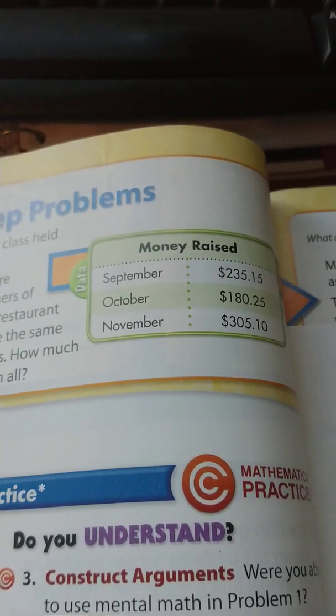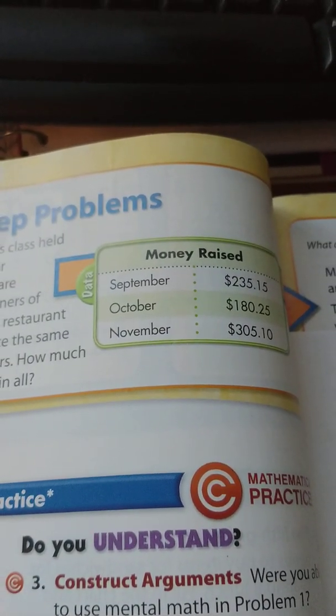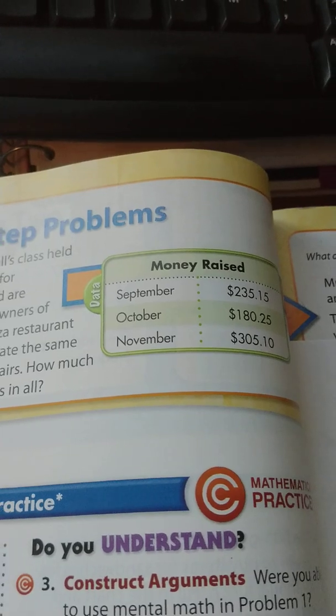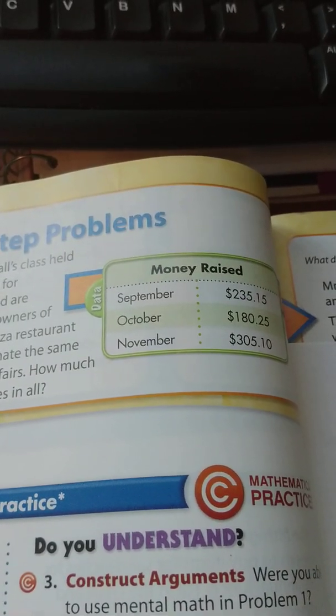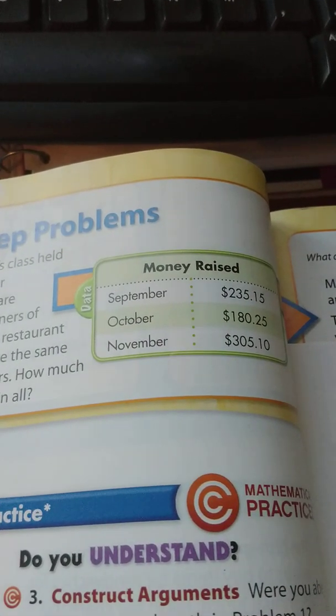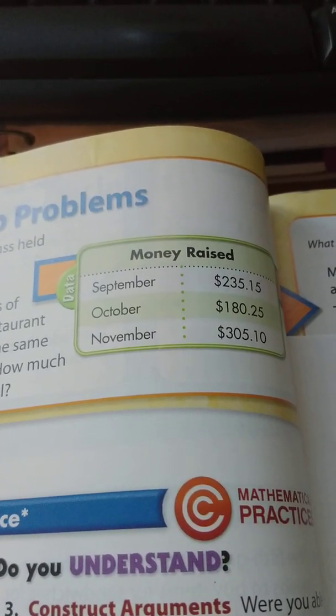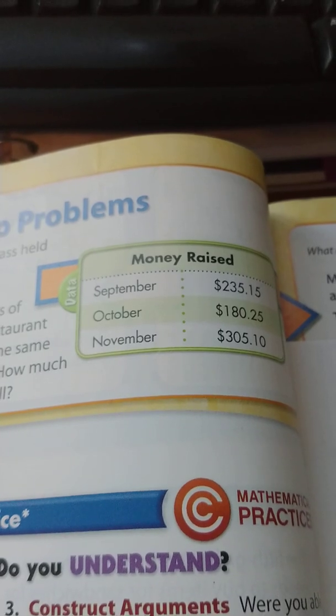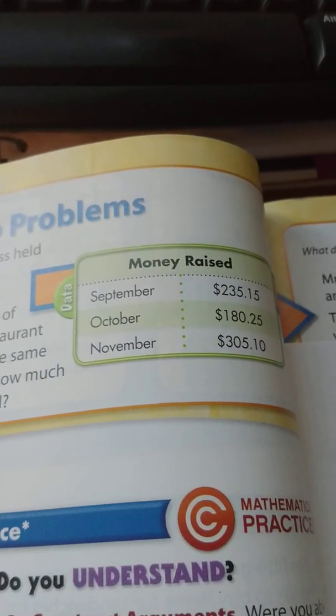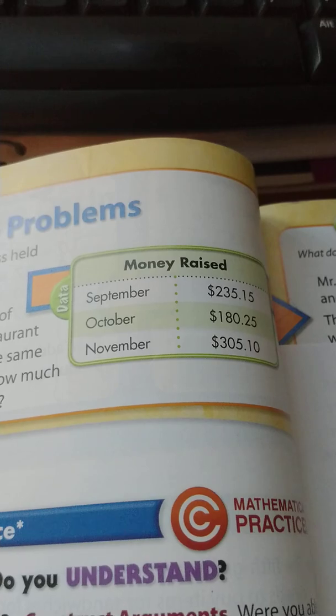And then we will need to triple it, because we're going to have the money that the kids raised and the money that the pizza place donated and the money that the grocery store donated. So I'm just going to add $235.15 plus $180.25 plus $305.10. When I get that answer, I'm just going to multiply it by 3, and that is going to give me my answer.